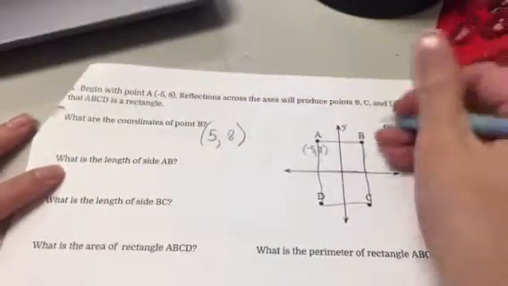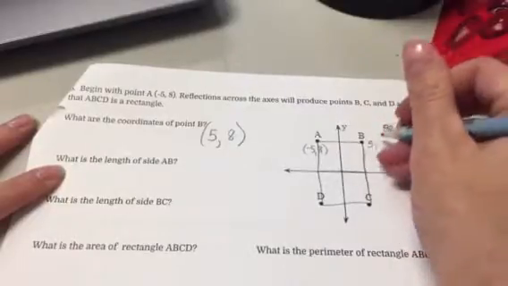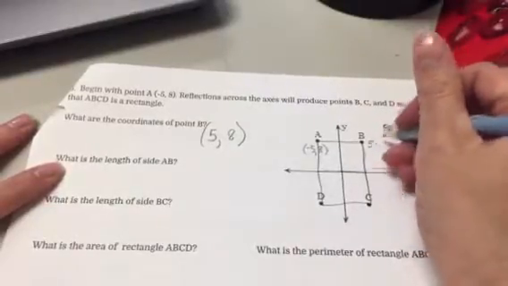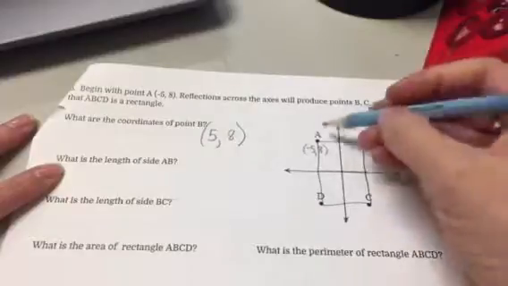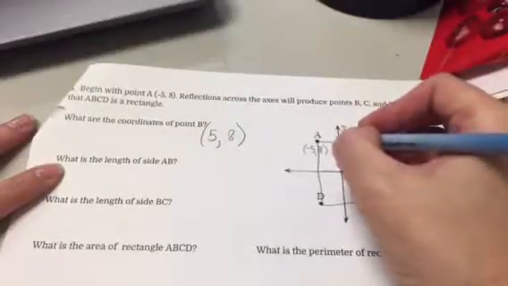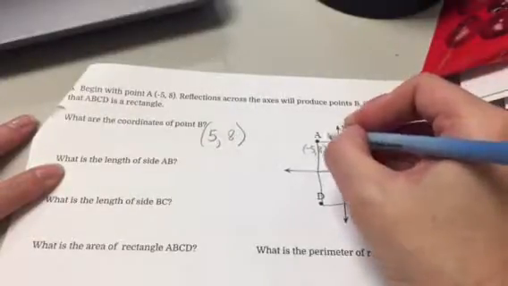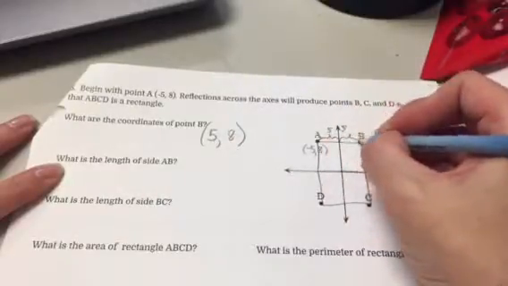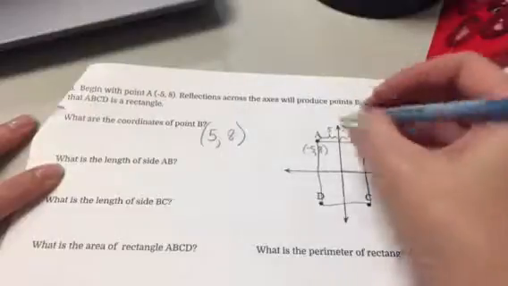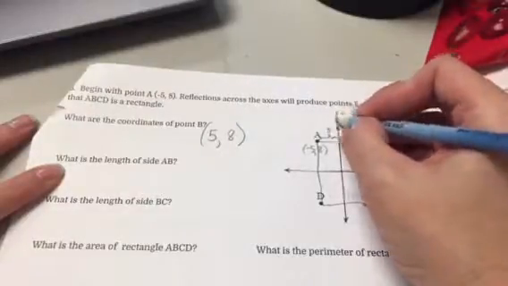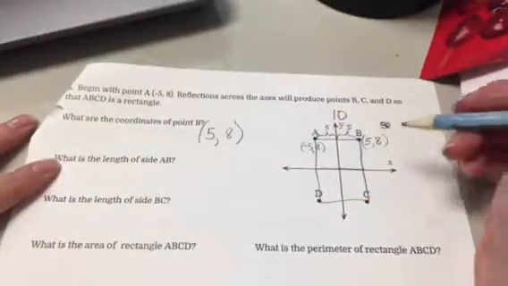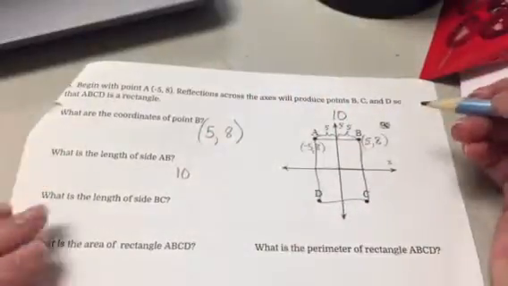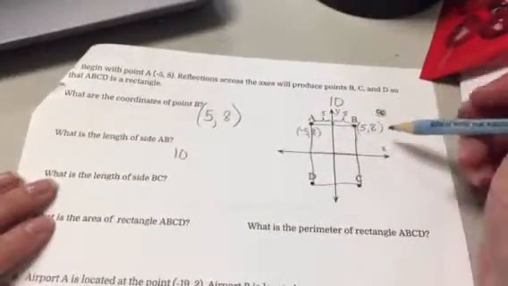Then they say, well, what's the length of side AB? Well, if I'm going from A to B, I know to go from here to here, I went 5. And to go from here to here, it was another 5. So that means this whole side is 10. And then they said, well, what's the length of B to C?